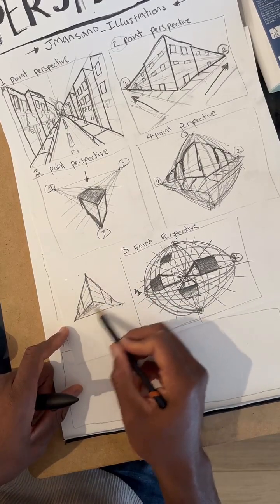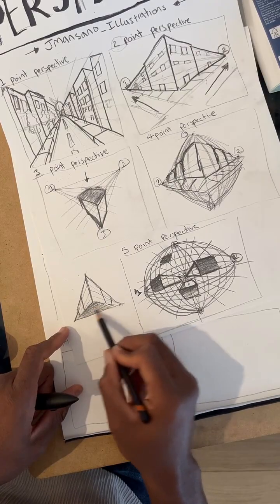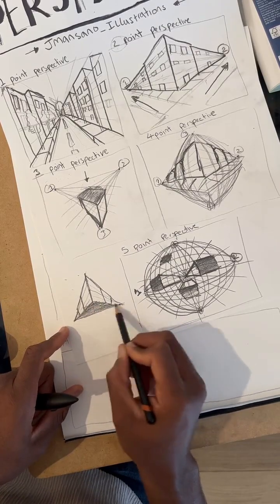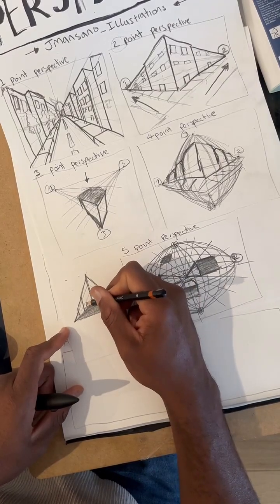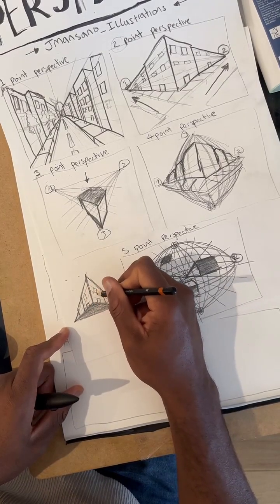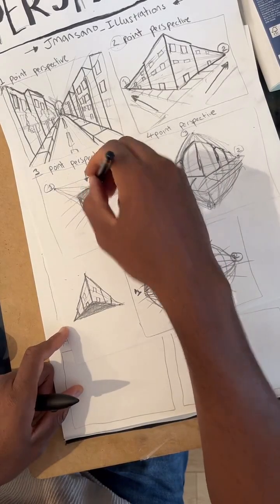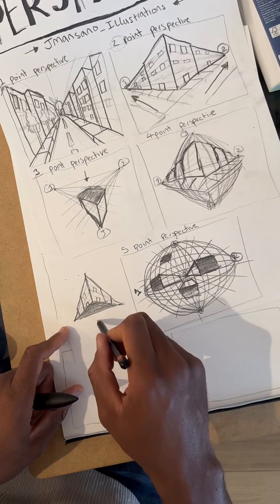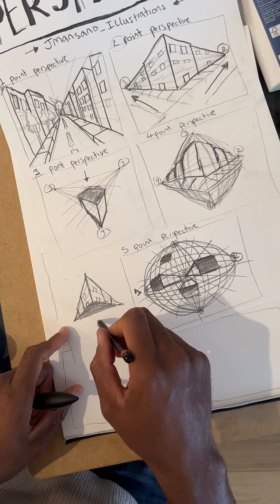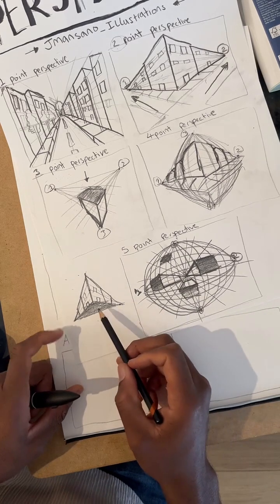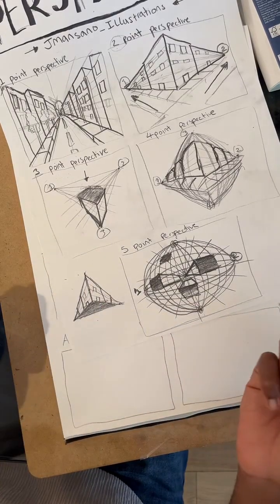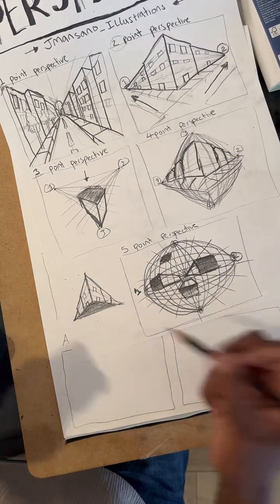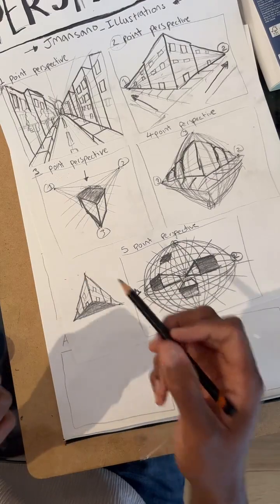Imagine we're underneath. We're above, now we're underneath. Okay? How can you be underneath a building? Well, it's like drawing. So it's like using your imagination. It's just an example.